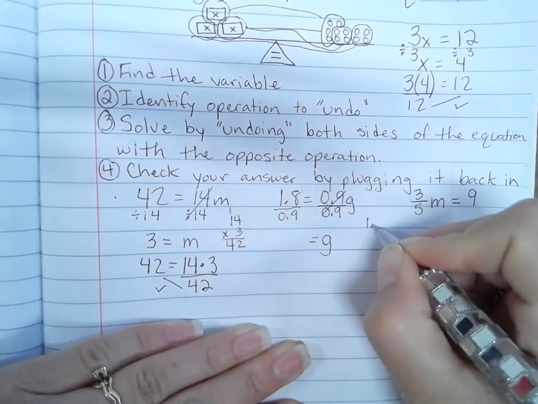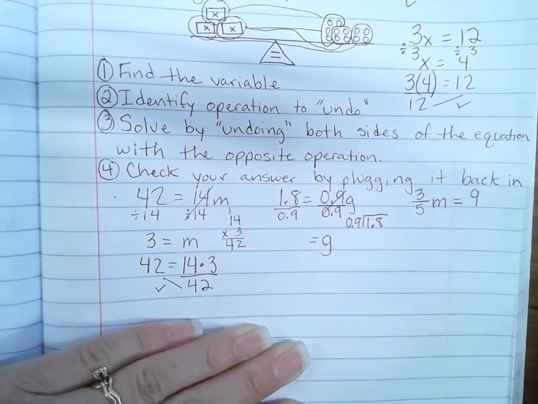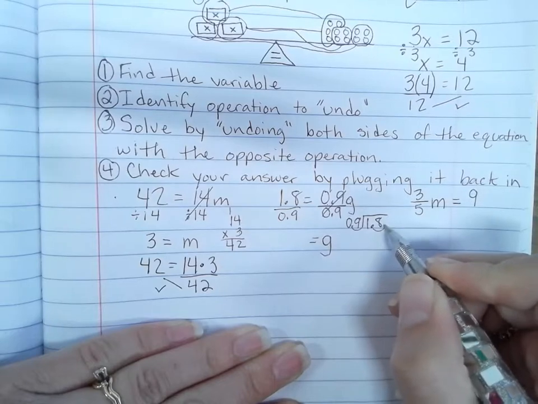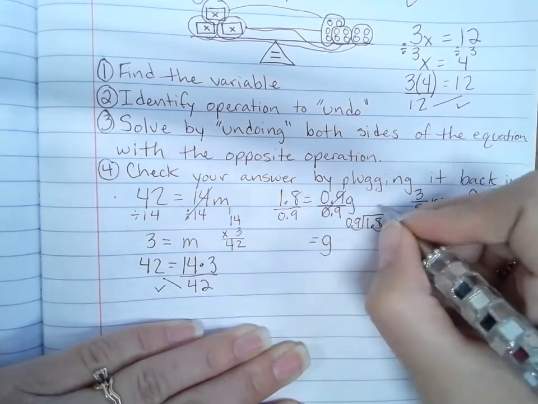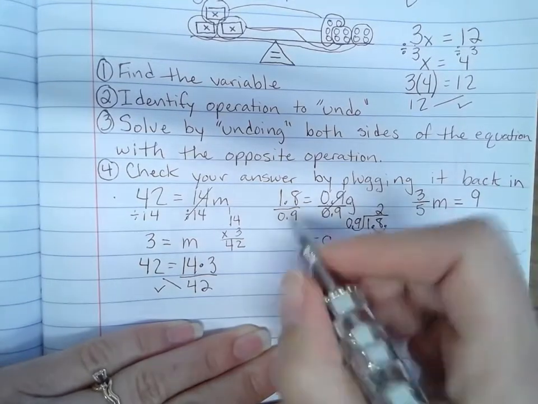So 1.8 inside the box, 0.9 outside the box. Move the decimal once. Oh, well, that's easy. 9 goes into 18 2 times, minus 18. Gives me 0, so my answer is 2.